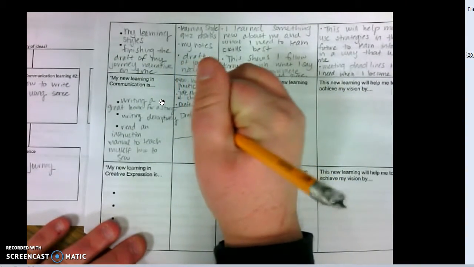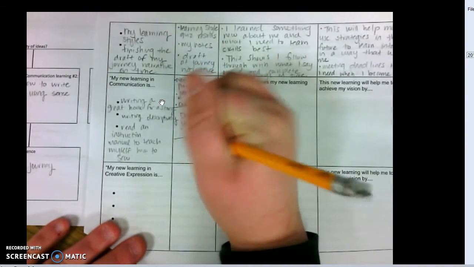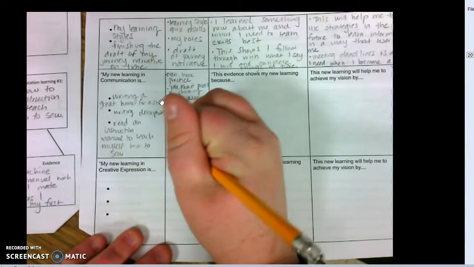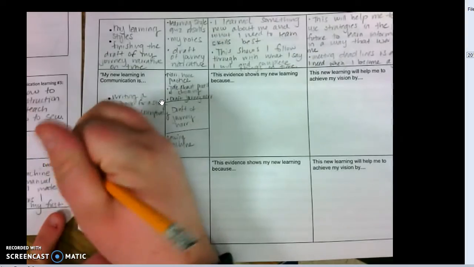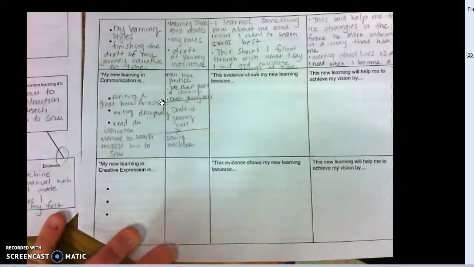Okay? And then same thing for this one. Draft of journey narrative. And then finally my sewing machine, and so on. Okay, you get the idea, right? You're just going to transfer the stuff from here over to here.